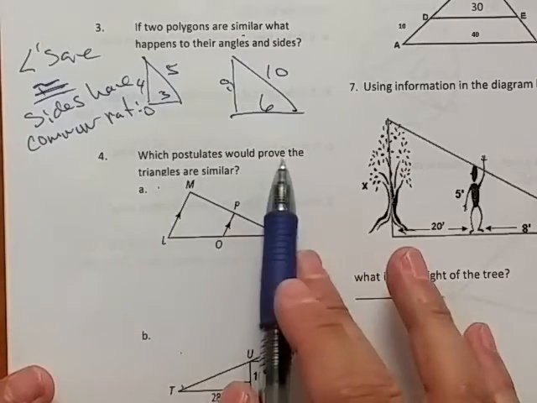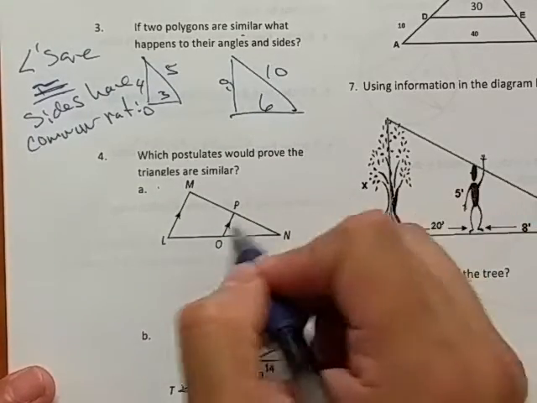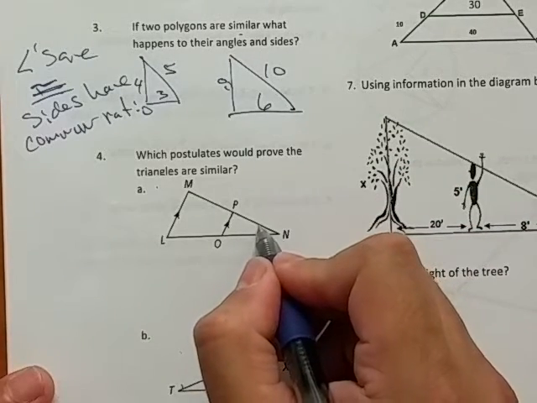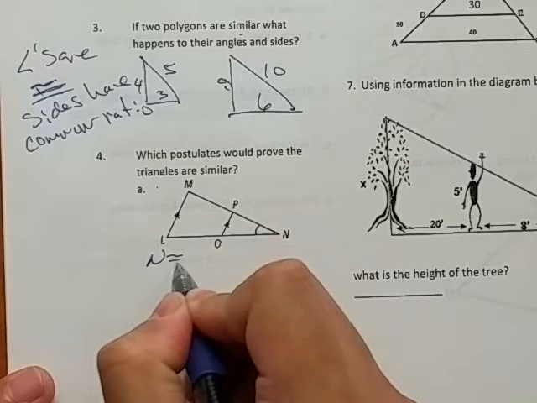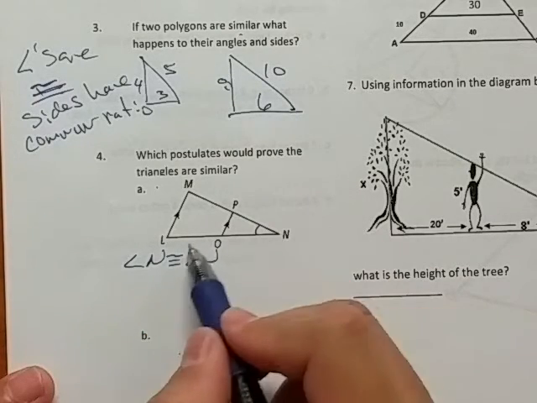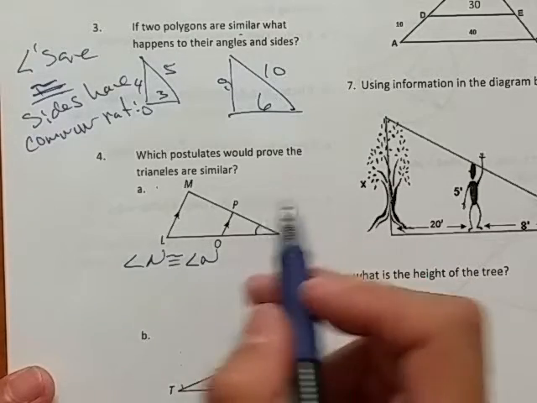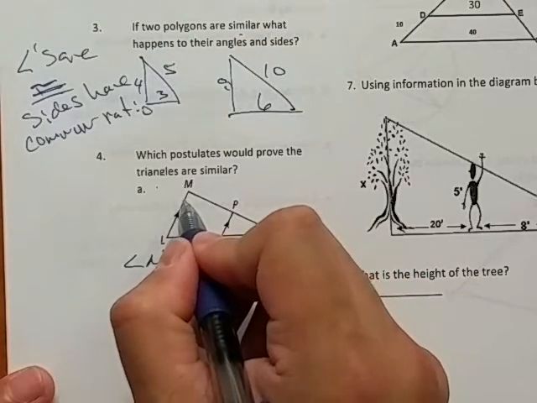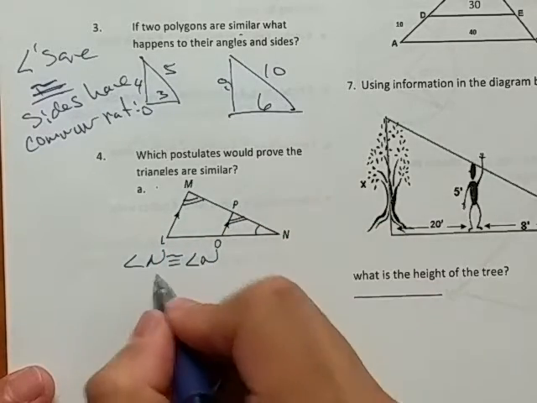Which postulate would prove that the triangles are similar? If I look at this, they share angle N, so angle N is congruent to angle N, and that's going to be reflexive because it is itself. And then right here, I'm going to have this one here congruent to this one here.